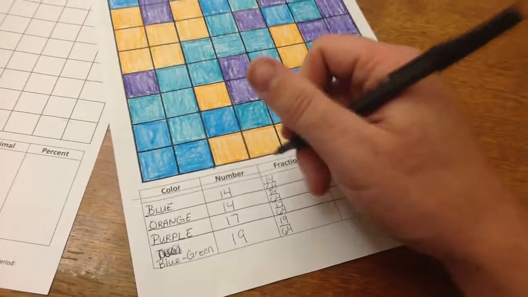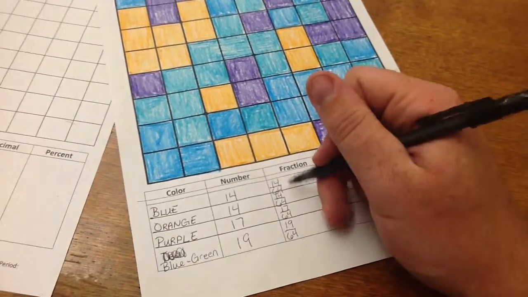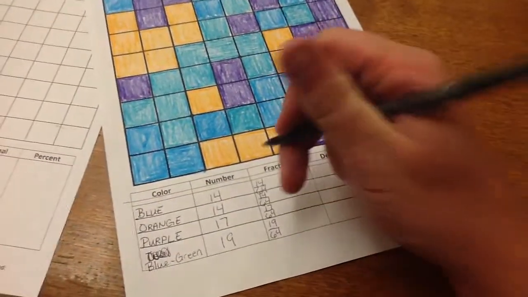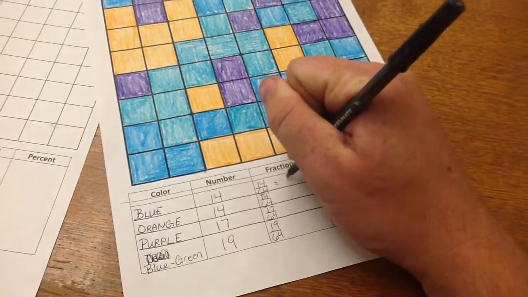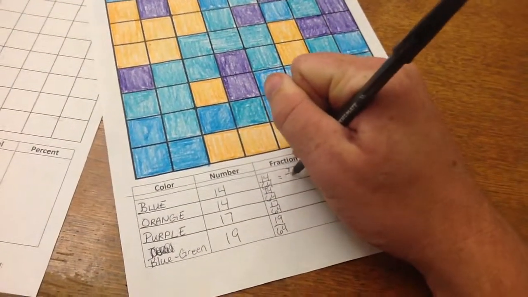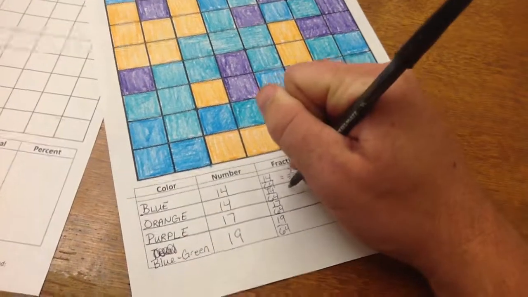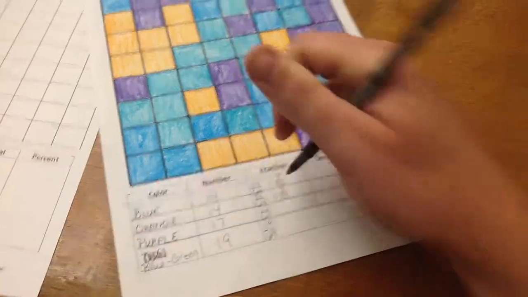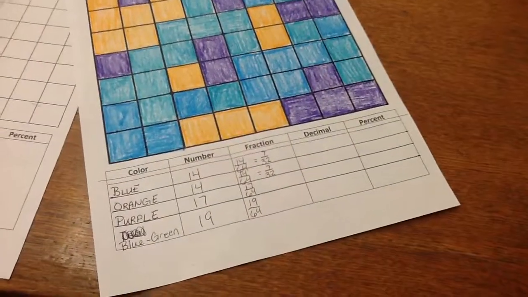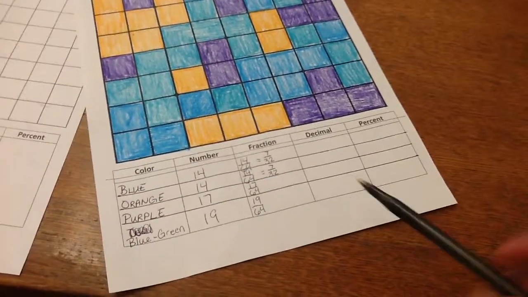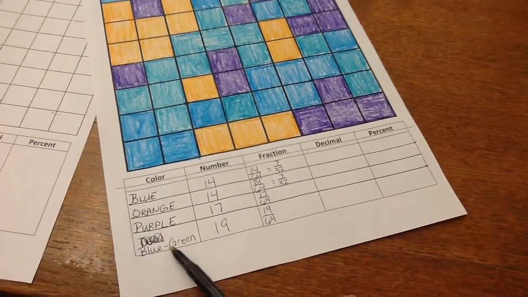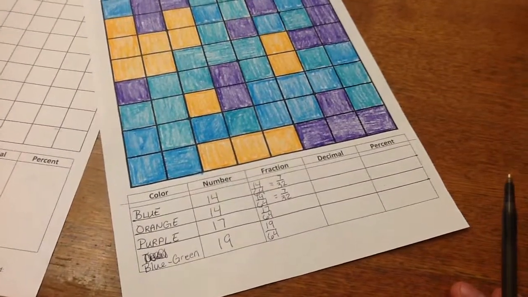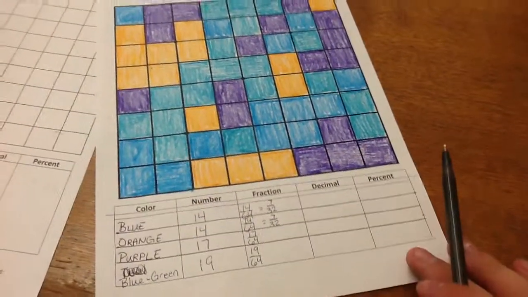Now, a few of these we can simplify. The 14 over 64 in both blue and orange, we could simplify. And in doing that, we would get 7 over 32 for each. And for both of those, that is the simplest form. 17 over 64 for purple and blue-green, which was 19 over 64, are both in simplest form already. So I'll leave those alone.